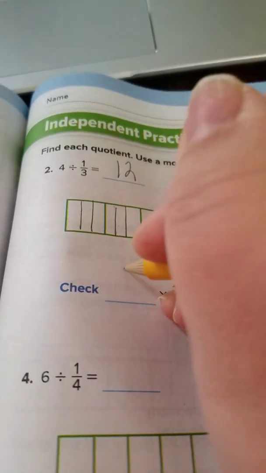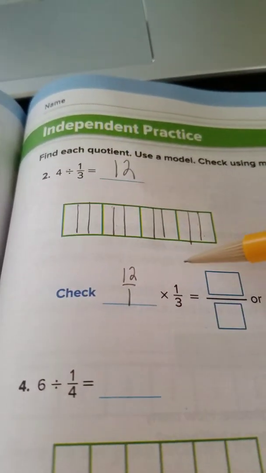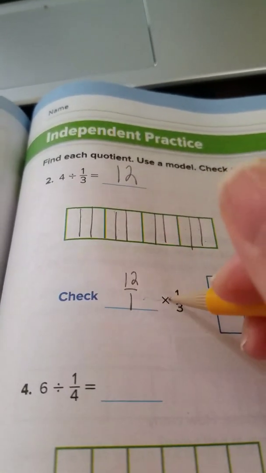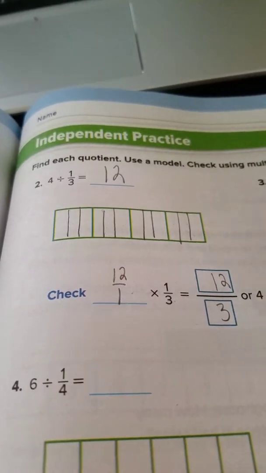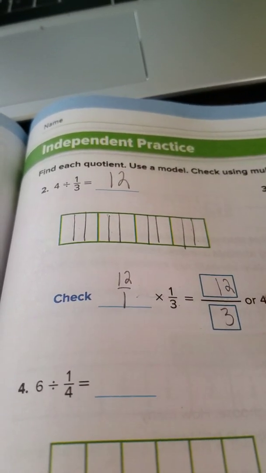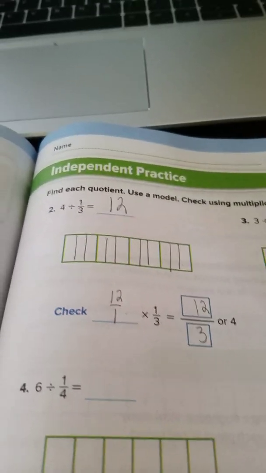Let's check. 12 over 1. 12 times 1 is 12 on top. 1 times 3 is 3 on the bottom. How many 3's go into 12? 4. I feel good about that one.